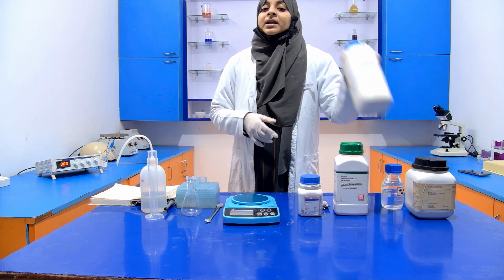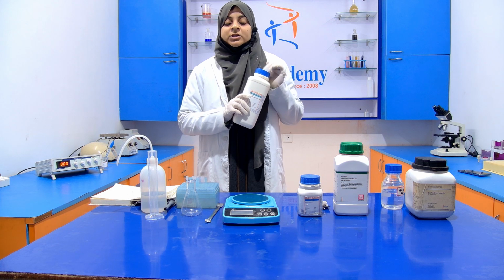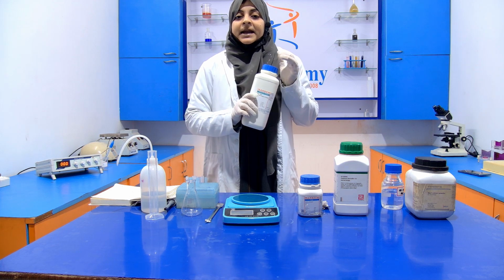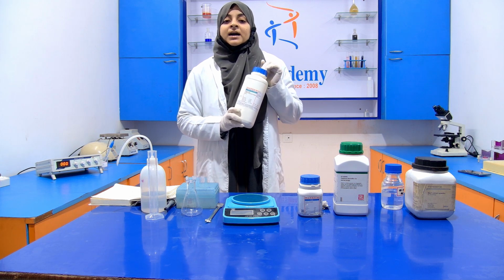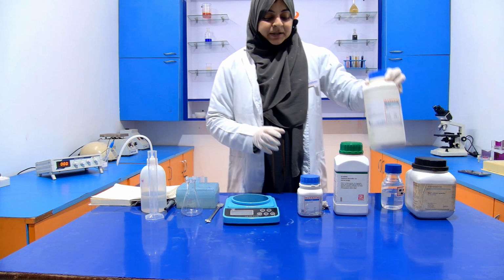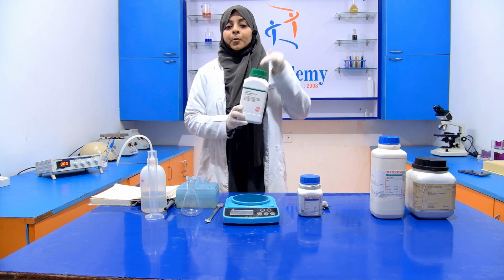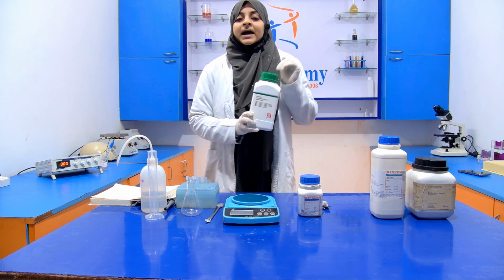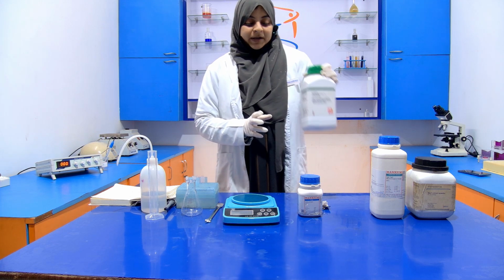Basically, the first chemical, agar, is used as a solidifying agent. In media preparation, the role of the agar is what? It is used as a solidifying agent. Then peptone is used to provide nitrogen, which is very important for the growth of the microorganism.